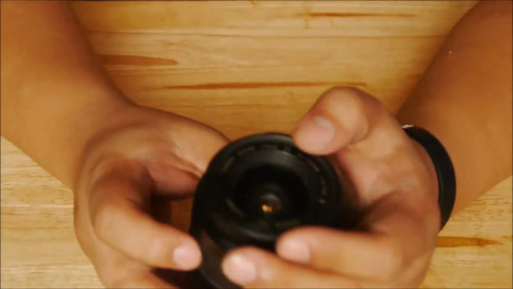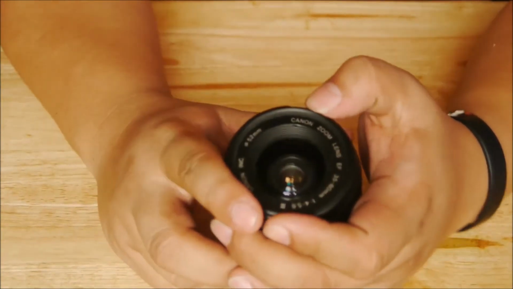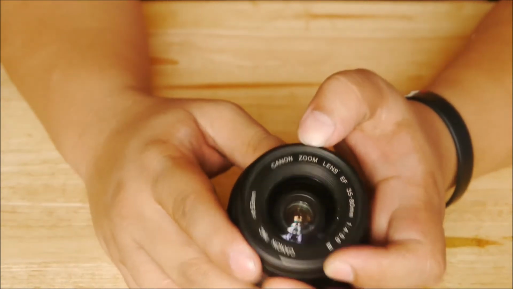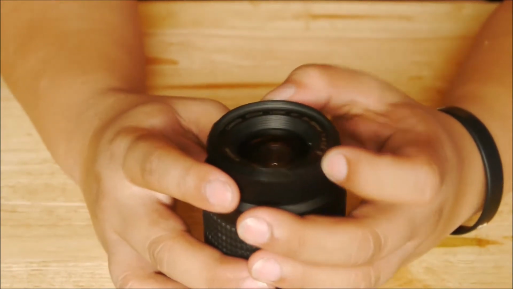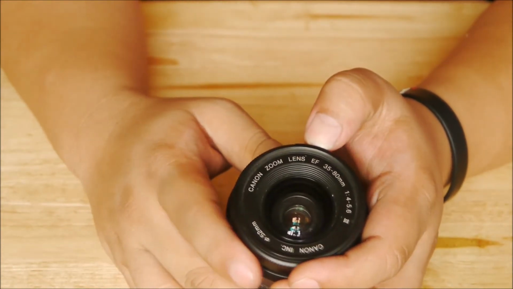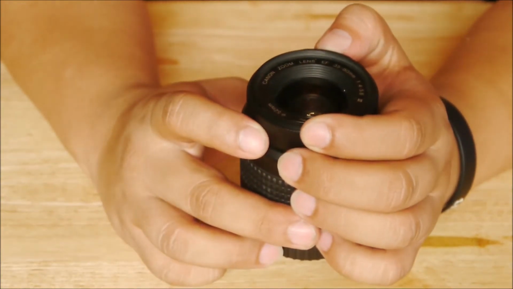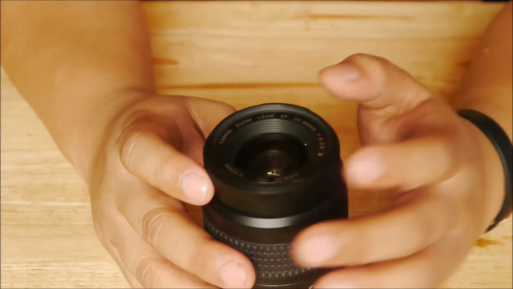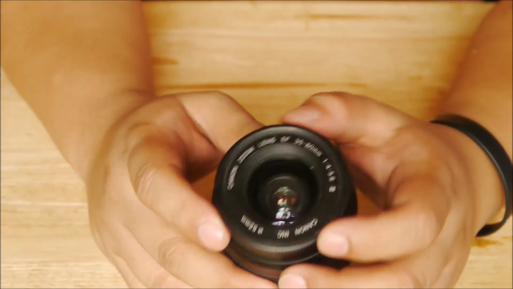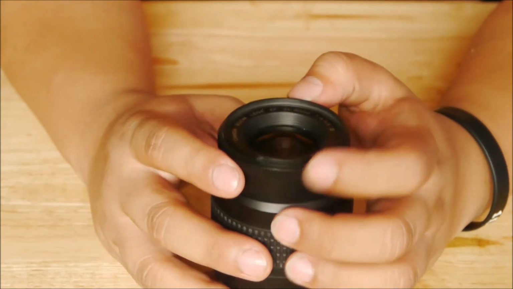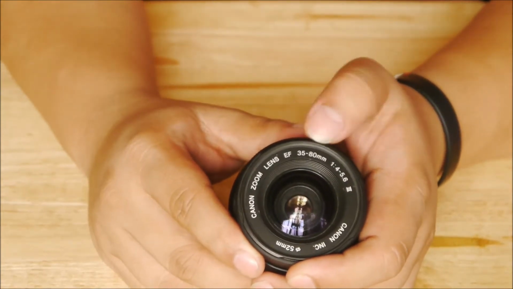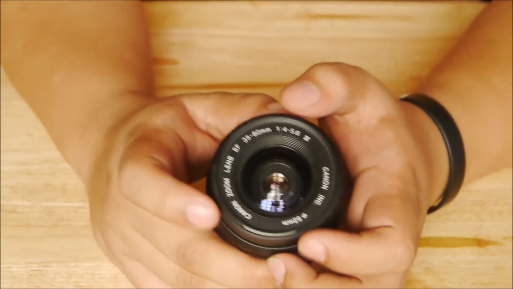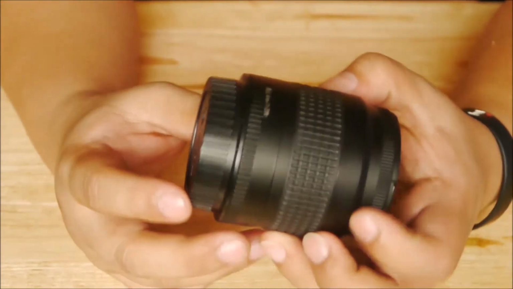So with this one, you'll see this is the maker of the lens. This is the type of lens, a zoom lens. This is the type of lens that Canon is making. So they're making EF and EFS. Those are the newer versions of their lenses. This is the available focal length and the corresponding aperture based on the focal length.